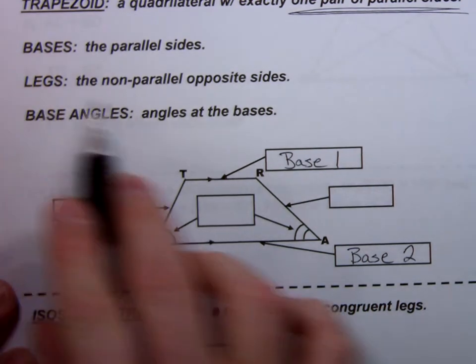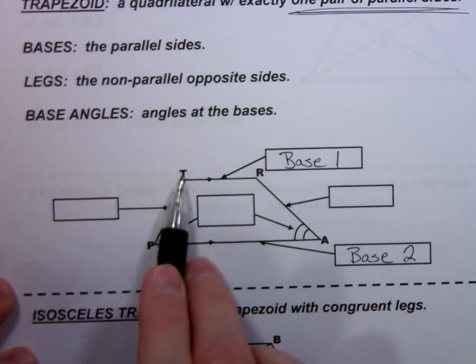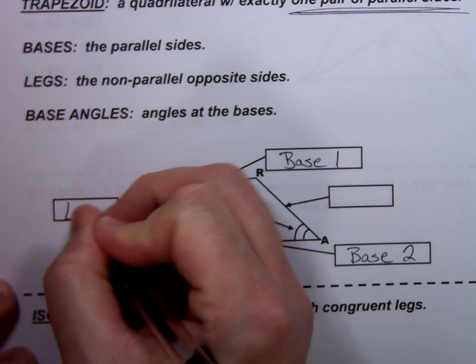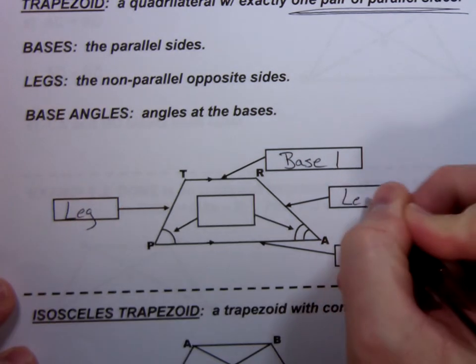The legs are the non-parallel opposite sides. So these sides are opposite each other, but they're not parallel to each other. Those are the legs. So this is a leg, and this is a leg.